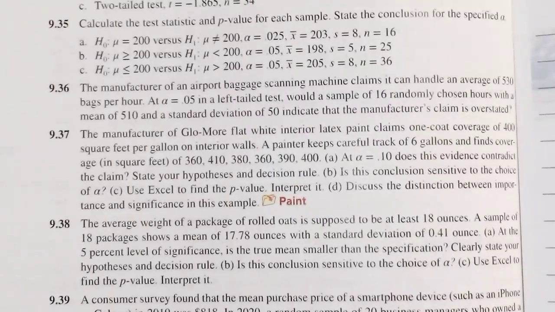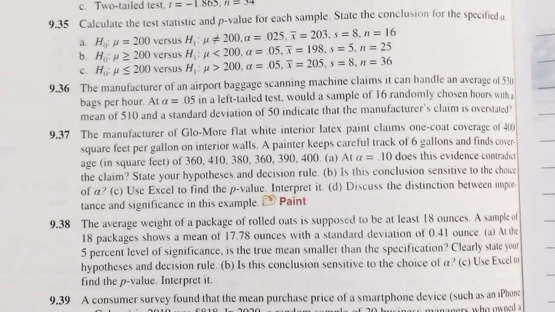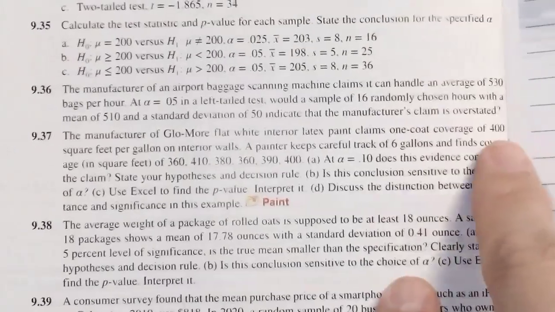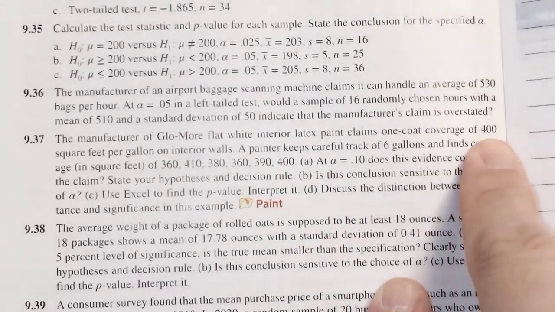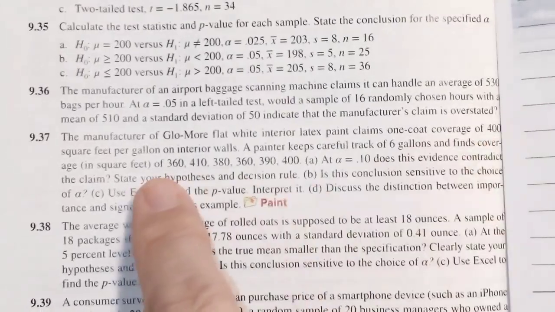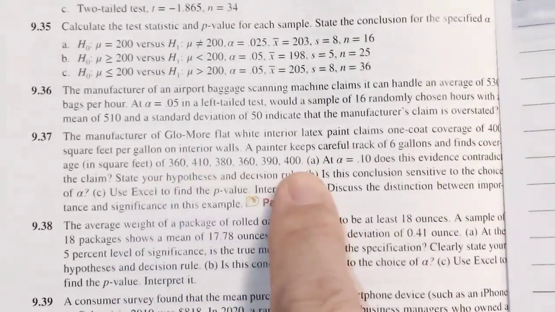The manufacturer of Glow-More flat white interior latex paint claims one coat coverage of 400 square feet per gallon on interior walls. A painter keeps careful track of 6 gallons, finds coverage of 360, 410, 380, 360, 390, 400. So they say 400 square feet per gallon, and he says my last 6 gallons gave me this.